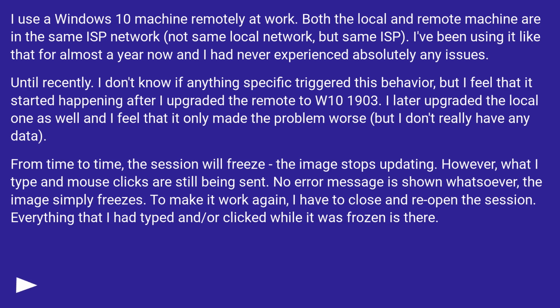From time to time, the session will freeze, the image stops updating. However, what I type and mouse clicks are still being sent. No error message is shown whatsoever, the image simply freezes. To make it work again, I have to close and reopen the session. Everything that I had typed or clicked while it was frozen is there. Is there any way I can debug this?